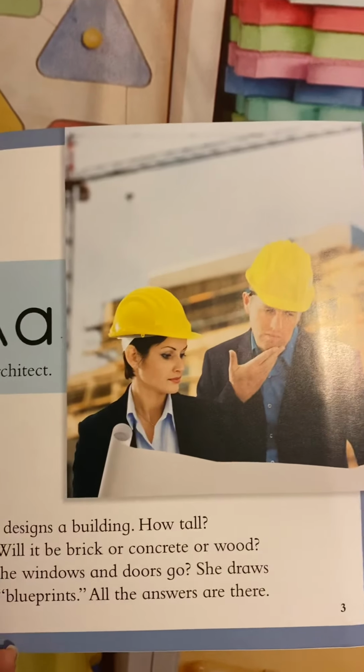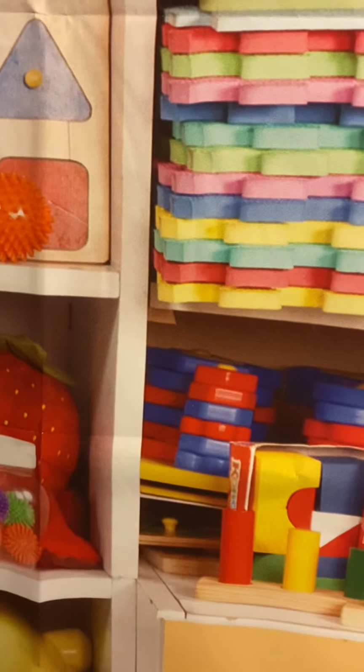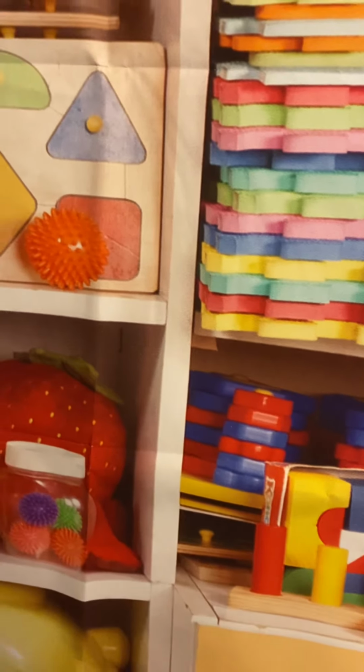A is for architect. An architect designs a building. How tall? How wide? Will it be brick or concrete or wood? Where will the windows and doors go? She draws plans called blueprints. All the answers are there on how to build a building.